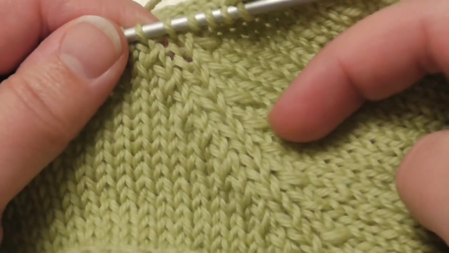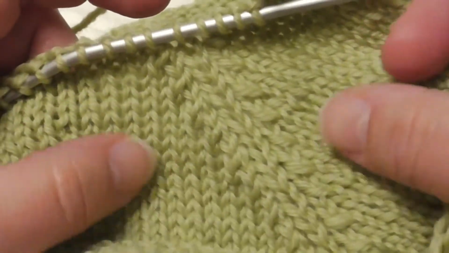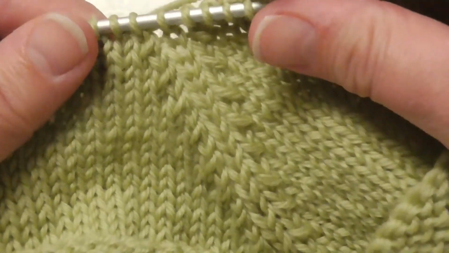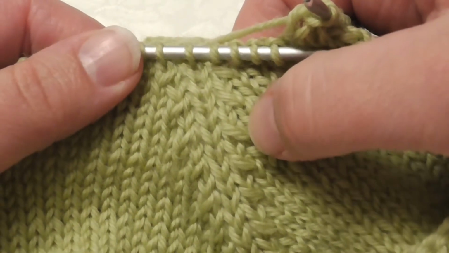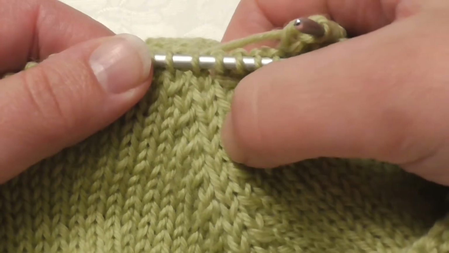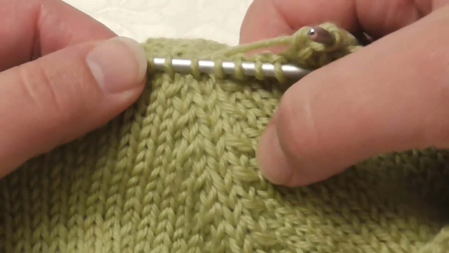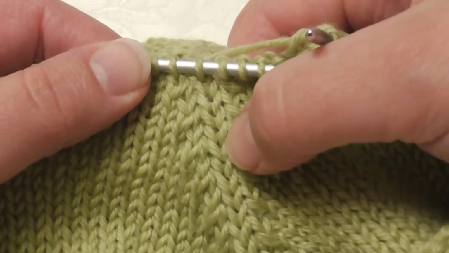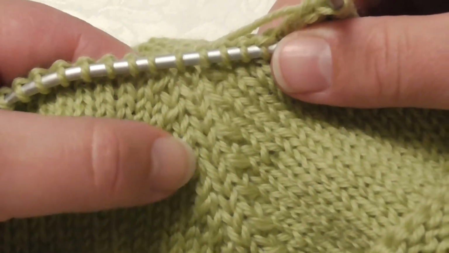And on each side you see the decreases, and here you have the parts in stockinette, and you can see that the decreases lean away from the stockinette parts and towards the middle stitch on each side. So this one leans from right towards left, and from the left towards right.